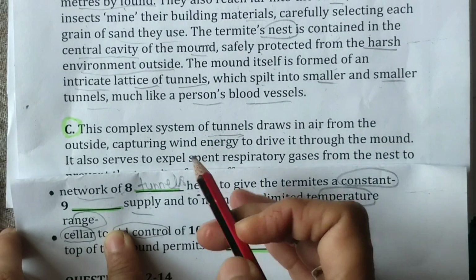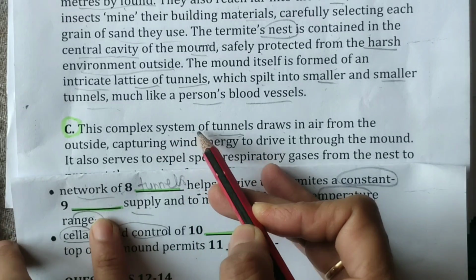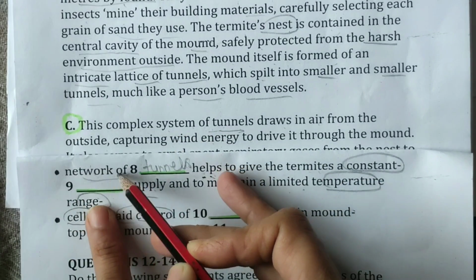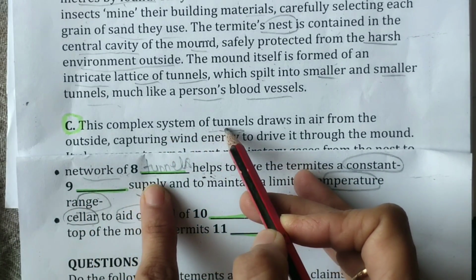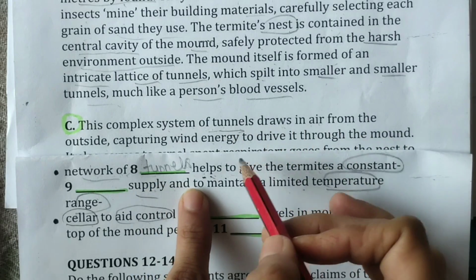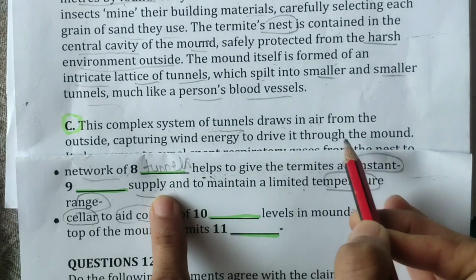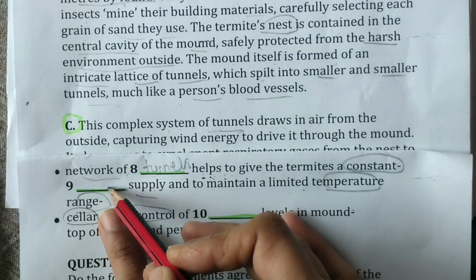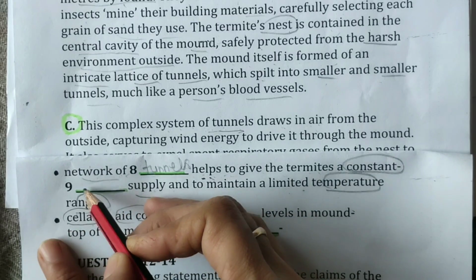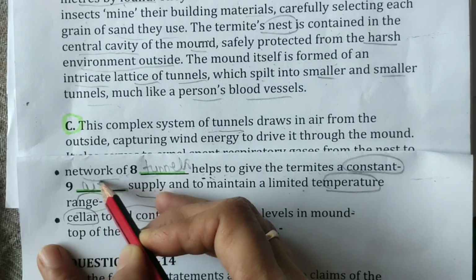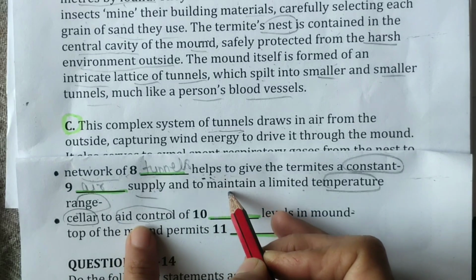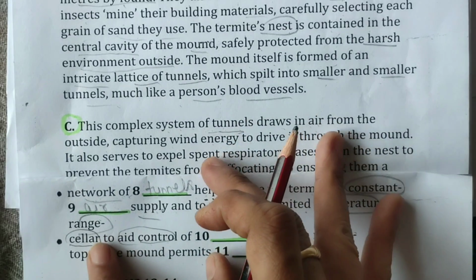So here, complex system of, now the paraphrasing is network of, complex system of tunnels draws in air, helps to give termites a constant, air is constant from outside. So here we can write constant air supply.